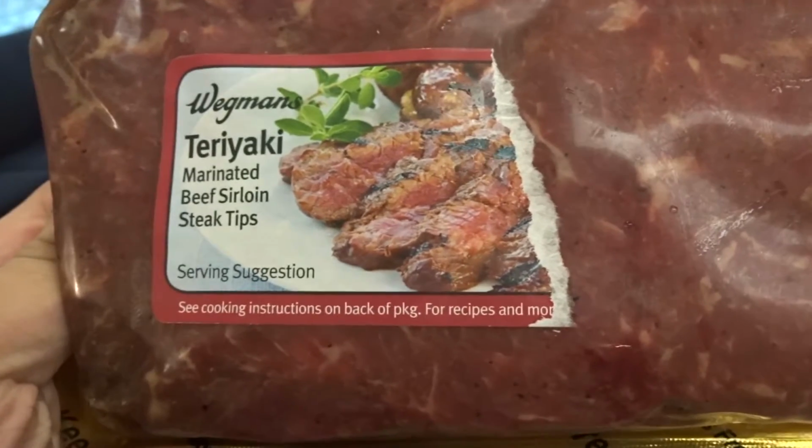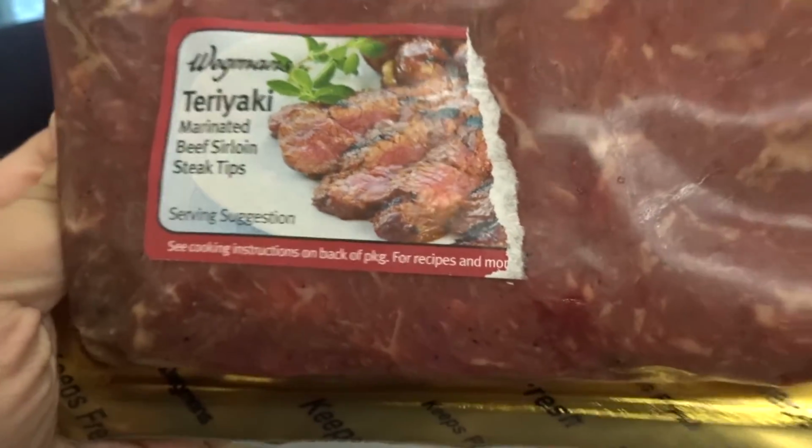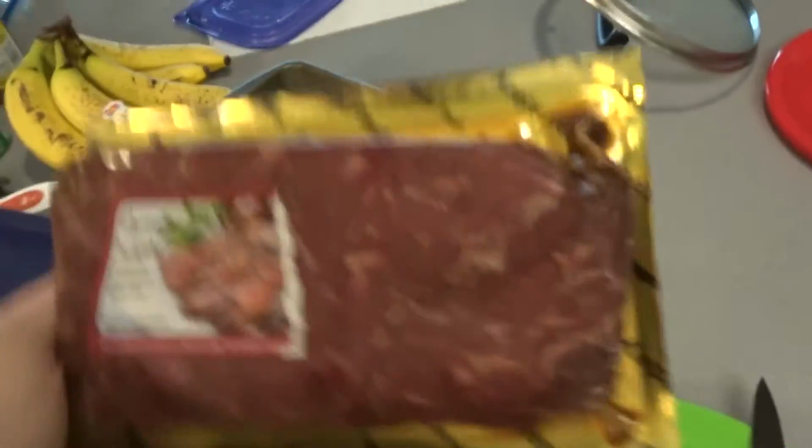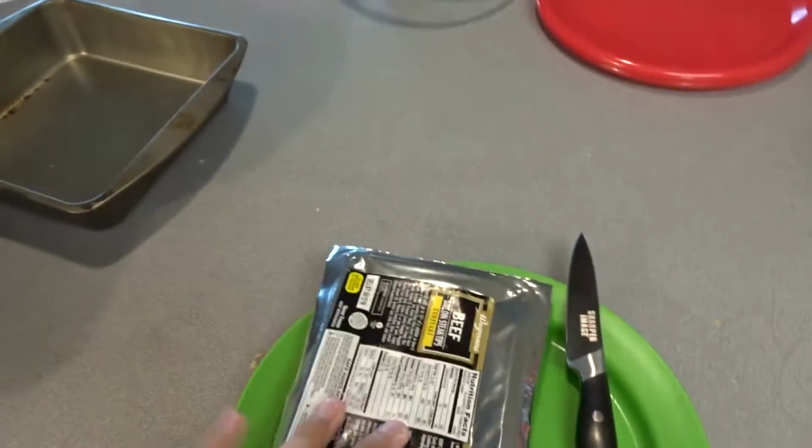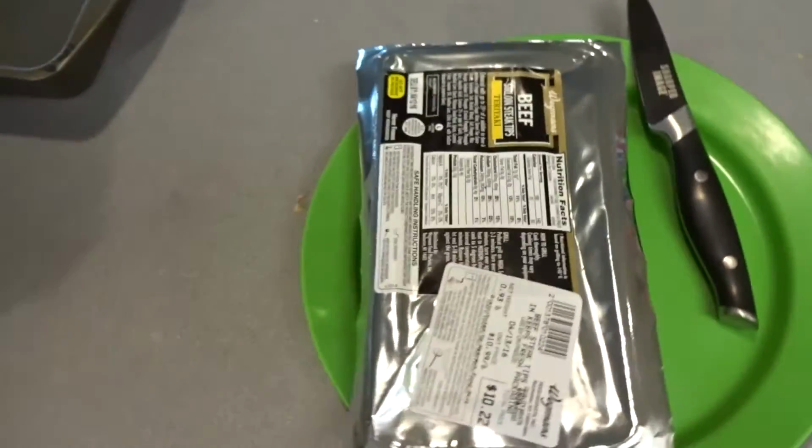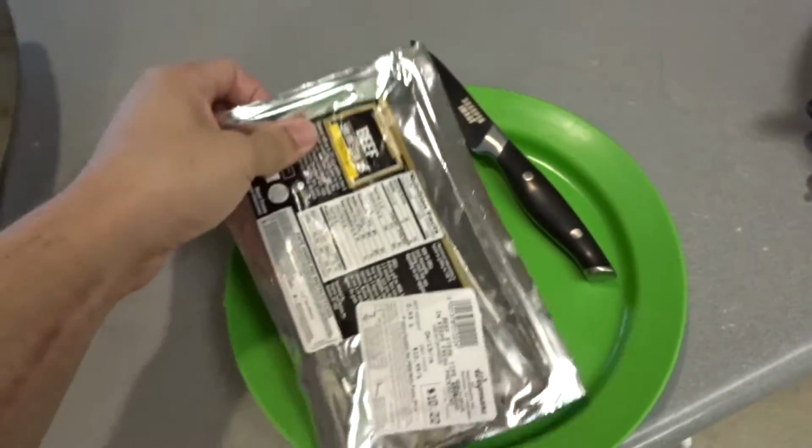Today, I make this. I am excited. Right now, it's warming up because it needs to warm up a little bit before you're supposed to be cooking it. I'm going to take it out.